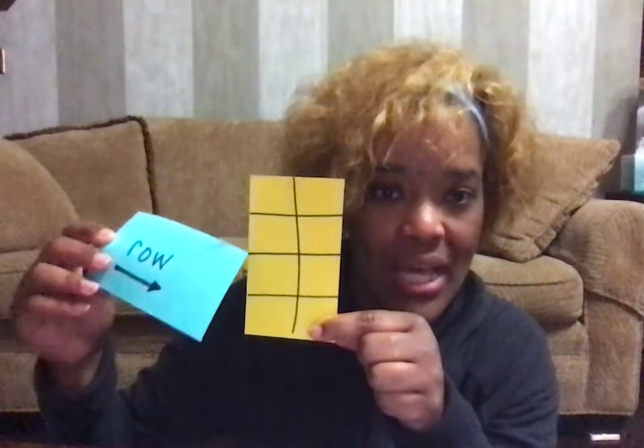Boys and girls, I'm noticing something though. Miss Taft said that there are 4 rows, but I don't have 4 lines. I drew 1 line, 2 lines, 3 lines. So when I'm counting the rows, I'm not counting the lines, because if I did, I'd say I have 3 rows. Are there 3 rows? No. A row is the space. 1, 2, 3, 4 rows.